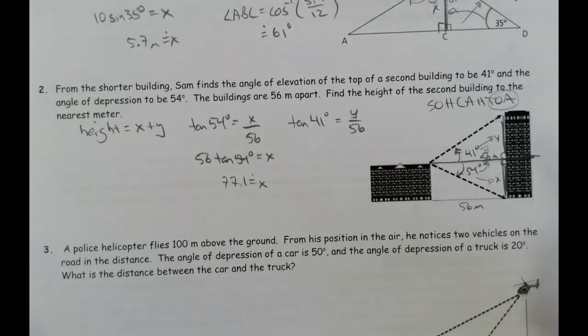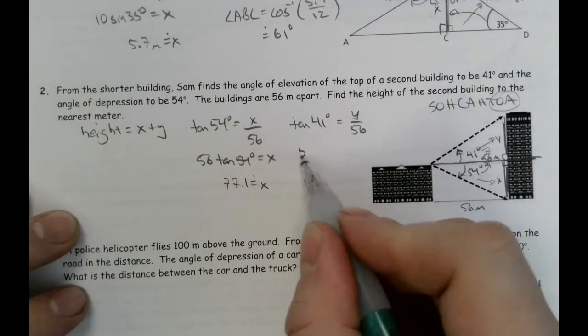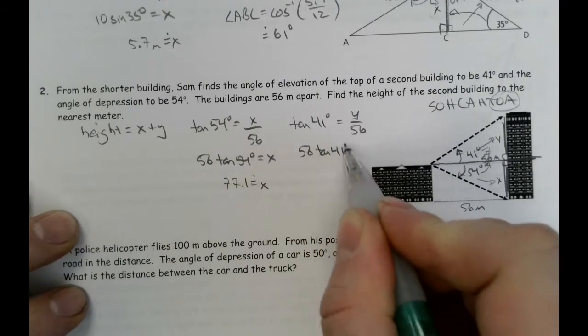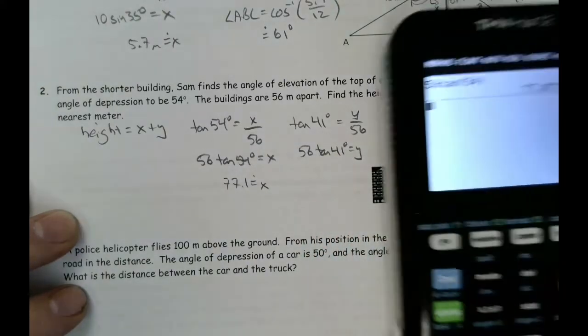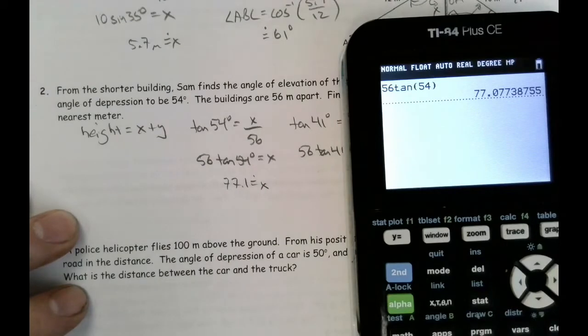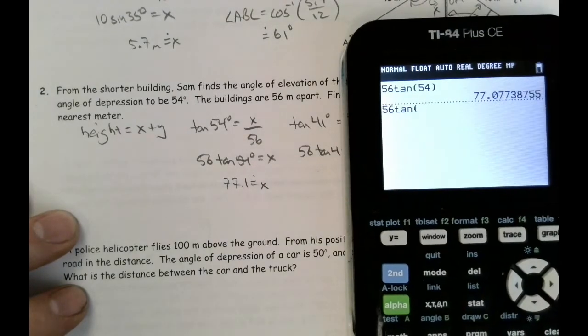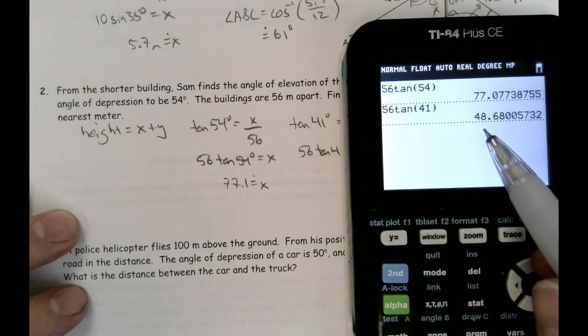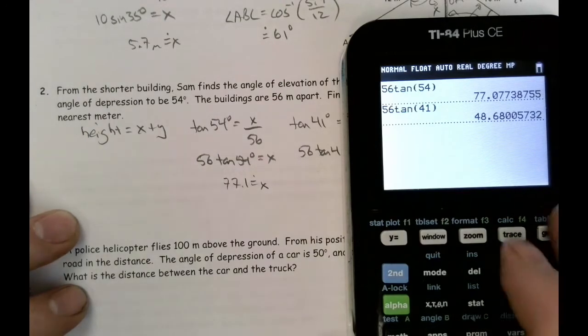Again, multiply up. So 56 times the tangent of 41 degrees is equal to y. 56 multiplied by the tangent of 41, and I get 48.7 when I round it.